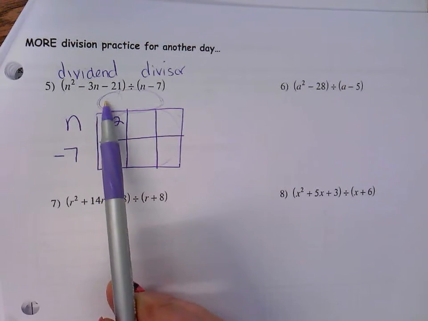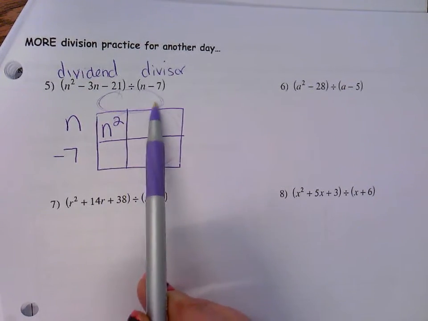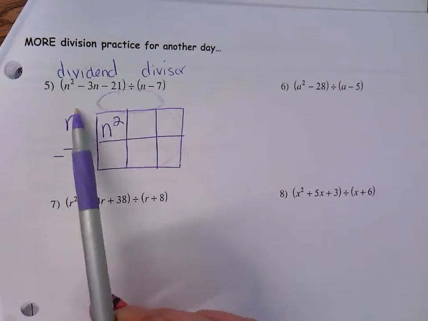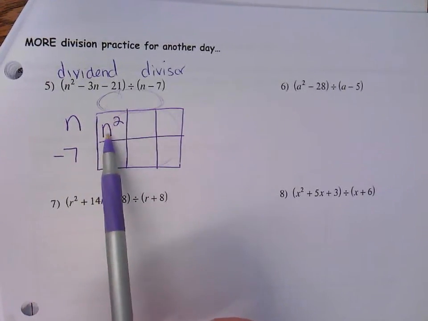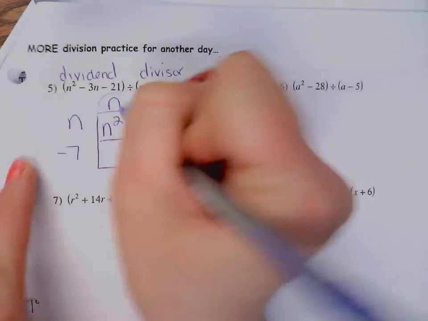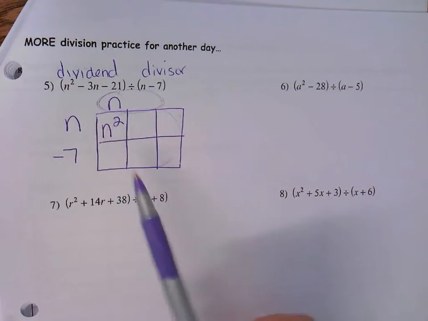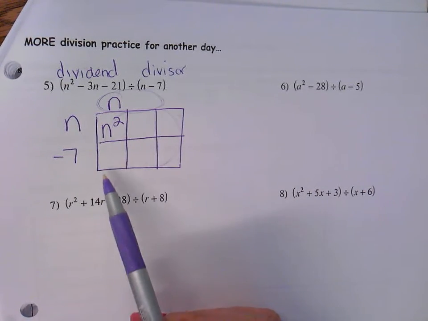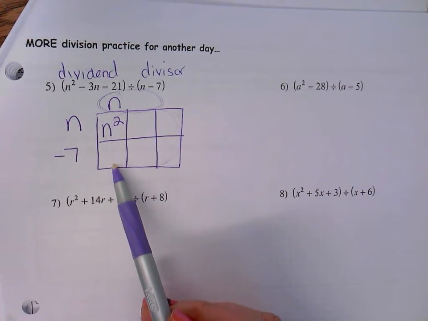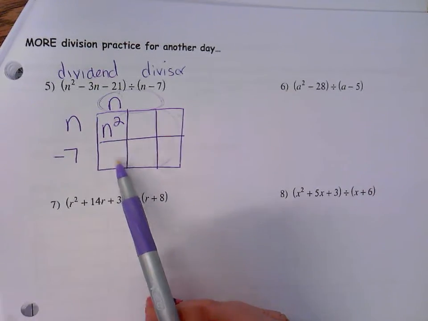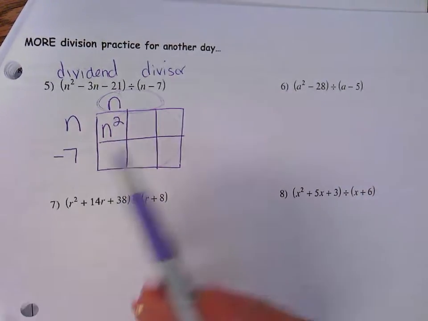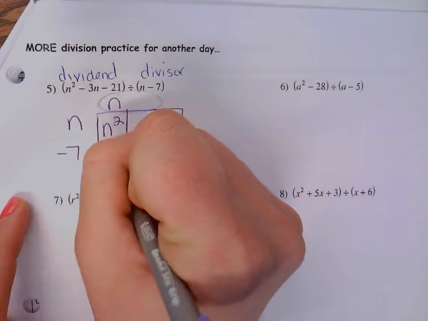And then I'm going to figure out what has to go up here to make my multiplication work. So to get n squared, I would have to take n, because n times n gives me n squared. And then I'm going to multiply to get the bottom of my box, just like in factoring. So n times -7 is -7n.